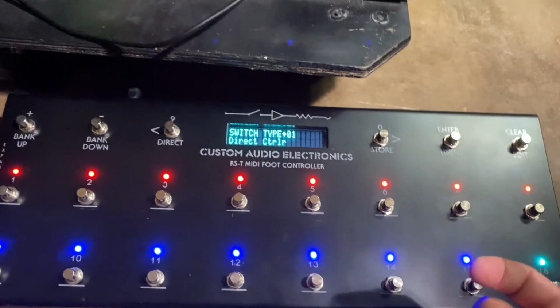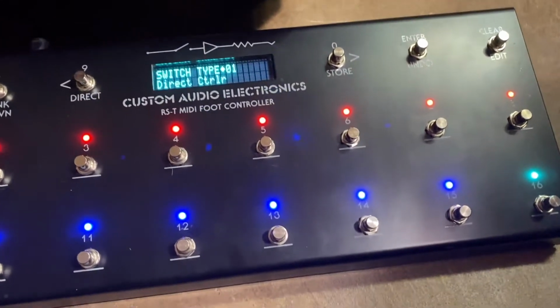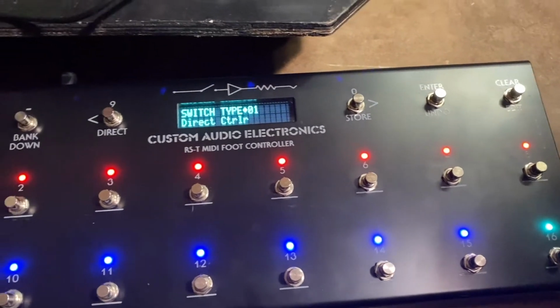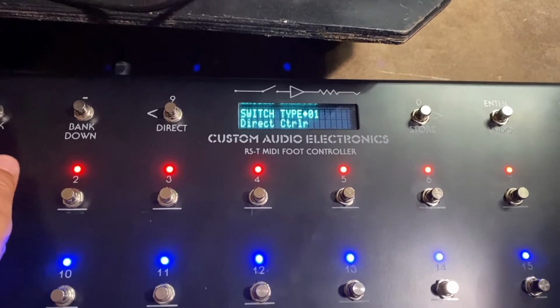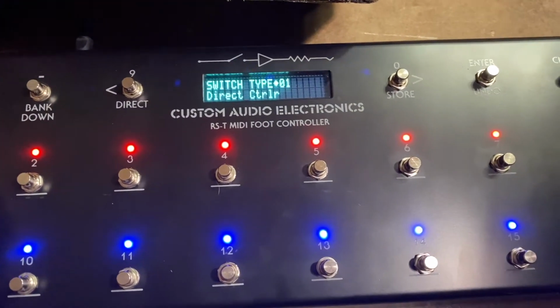And Bob wrote into the manual, I didn't print that page, but on the end of the main manual, he talks about setting up the RST to be a looper controller for a timeline, and he walks through the process with you. So that's pretty cool. That's what gave me the idea. Let's see. So moving up.